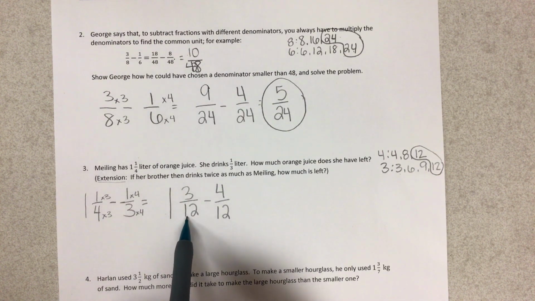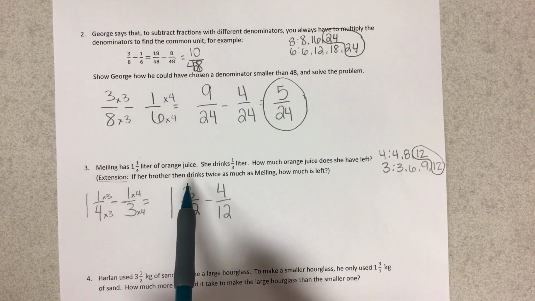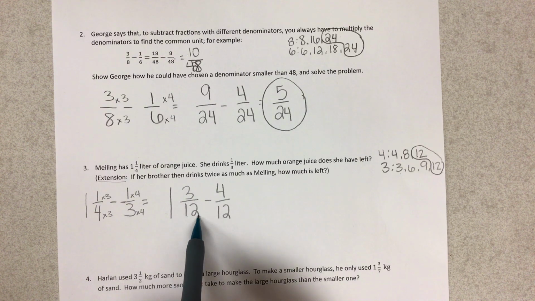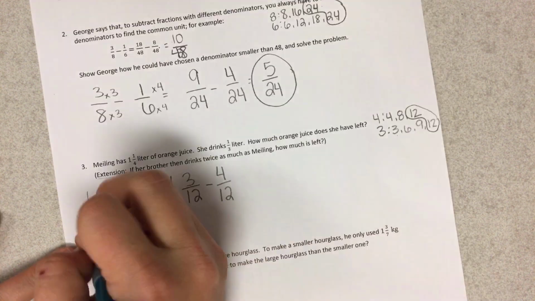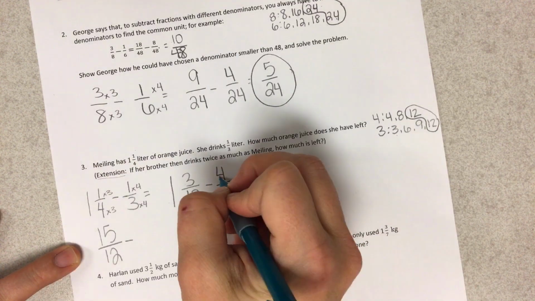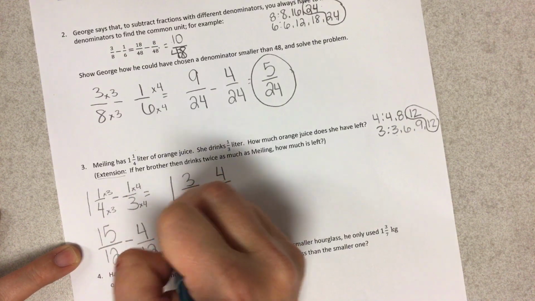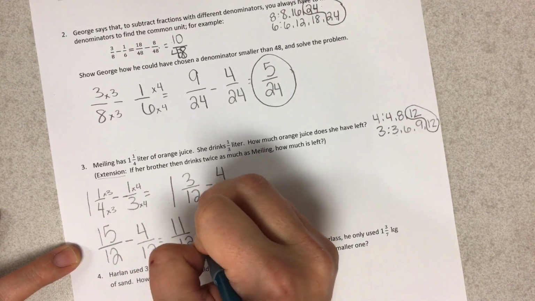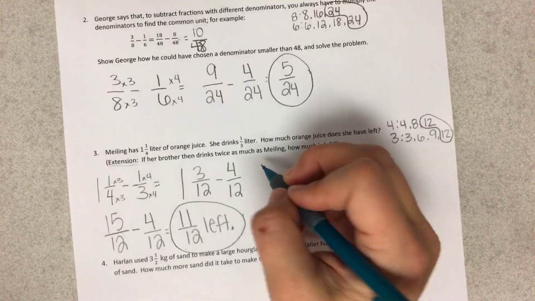And when I turn it into an improper fraction, I multiply the denominator times the whole number, and I add the numerator. So I would go 12 times 1 is 12, plus 3 is 15. So I would have 15/12, and I would subtract 4/12, and I would get 11/12 left. Okay, so that is going with that one.